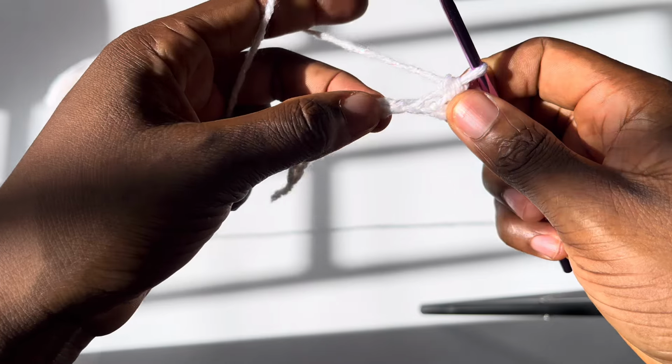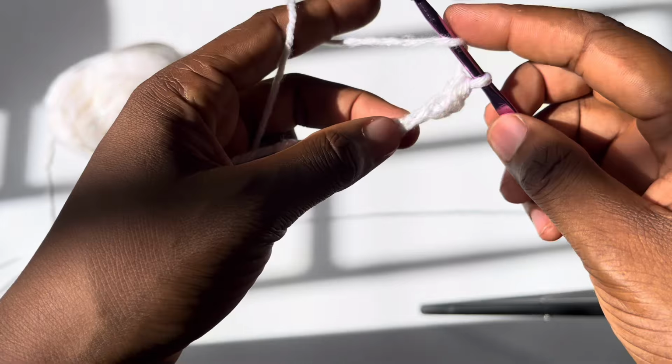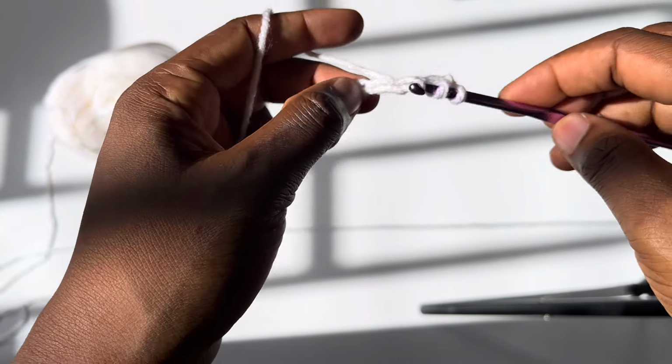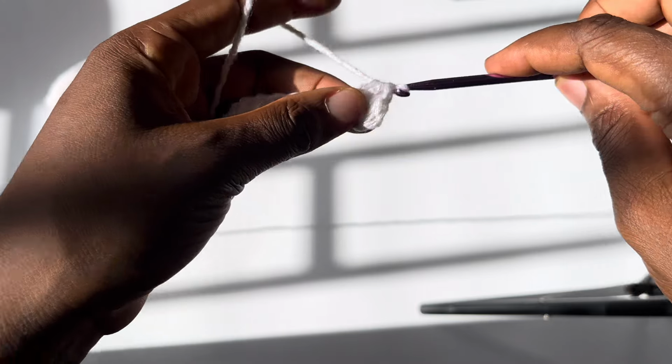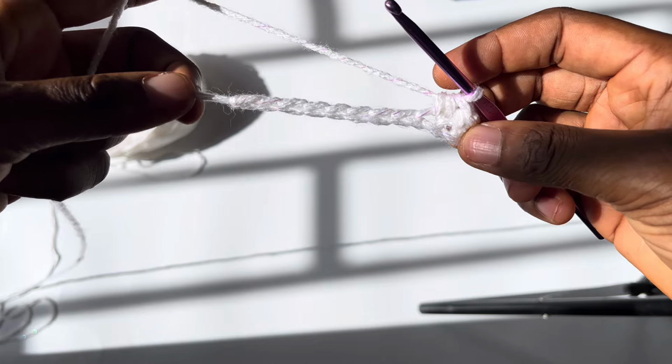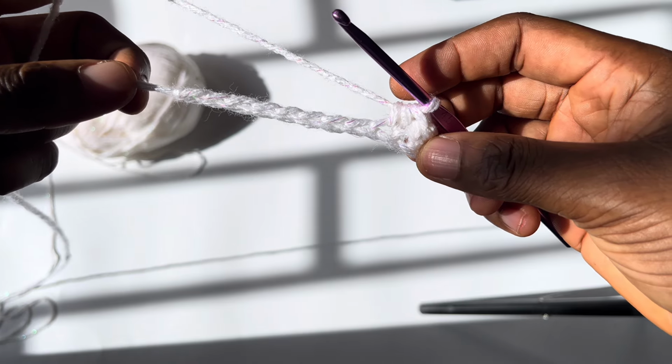I'm going to do this one more time for clarity. So you're going to yarn over and go right into the loop, yarn over, pull, and then yarn over, pull through all 3. So this is a half double crochet stitch. Whenever you see a letter T on a crochet chart, just know it stands for a half double crochet. I don't know if that makes sense.